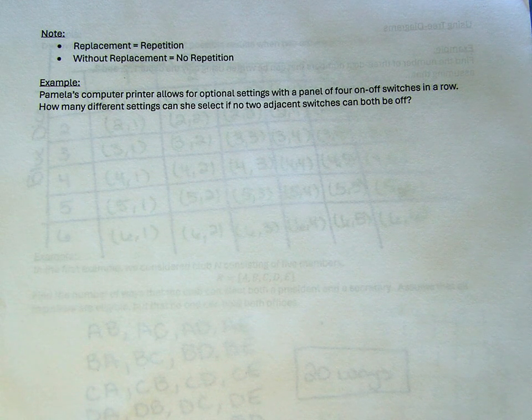That kind of stuff. And your very last homework problem is a paneling problem, a switch problem like this one. This one states that Pamela's computer printer allows for optional settings with a panel of 4 on-off switches. Each switch has 2 different settings. You're either on or you're off. How many different settings can she select if no 2 adjacent switches can both be off?